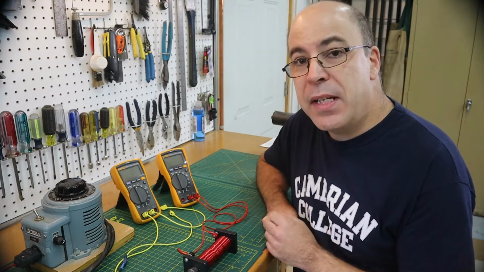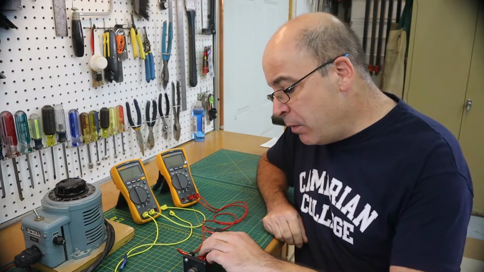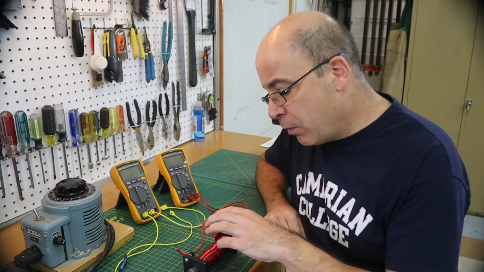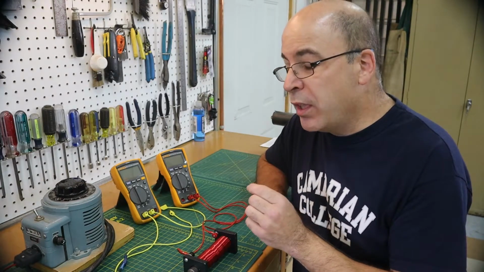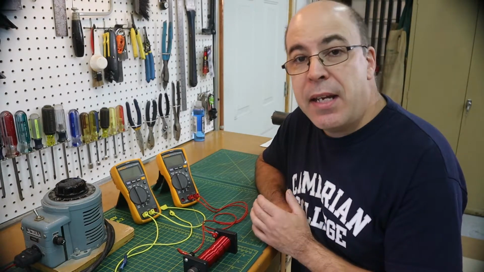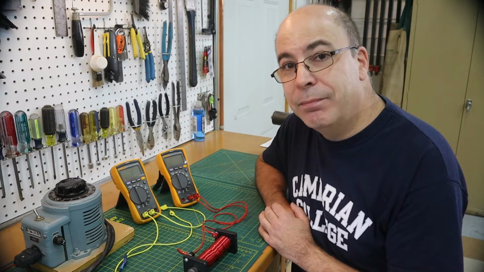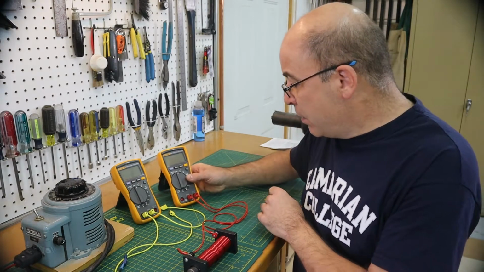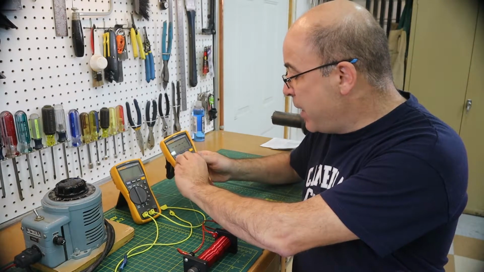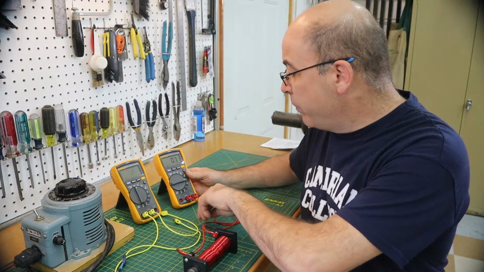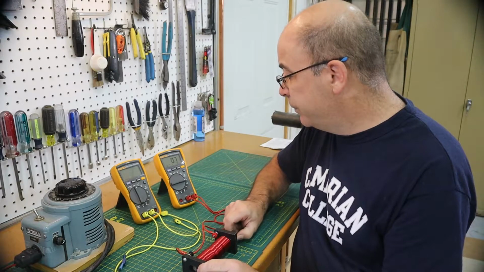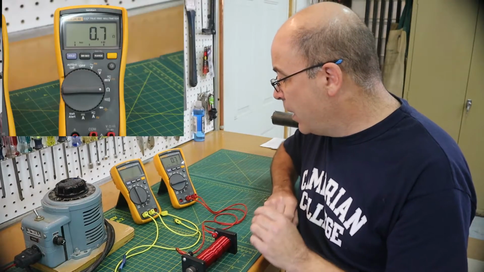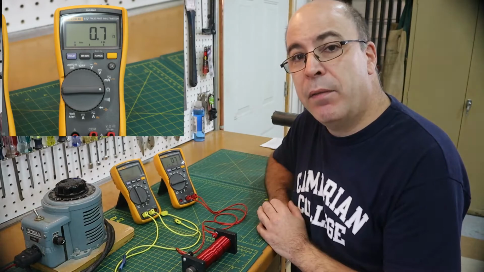Now, first things first, I'm going to take a resistance reading of this coil prior to doing anything, because we're going to need that piece of information in some of our future calculations. So I will turn the meter on, and let's see here. I'm getting 0.7 of an ohm.